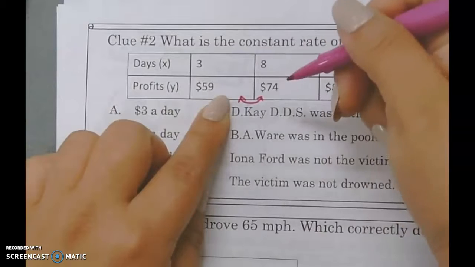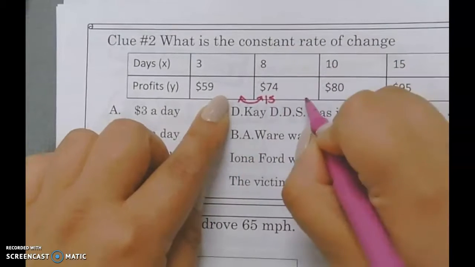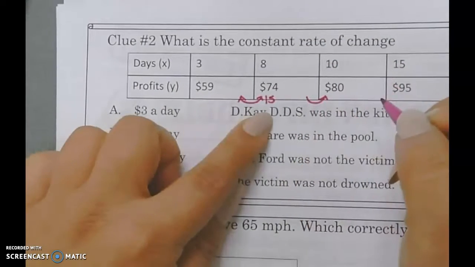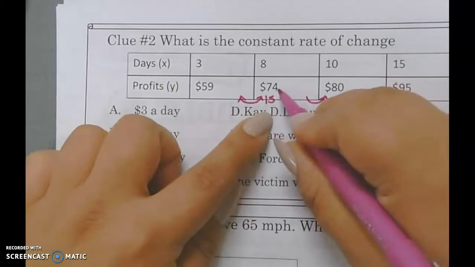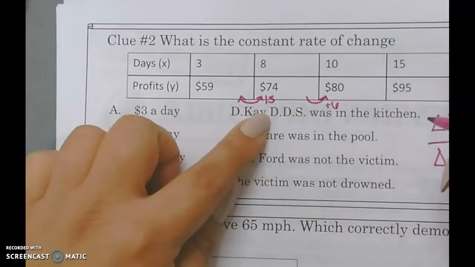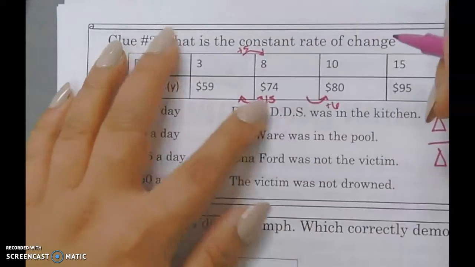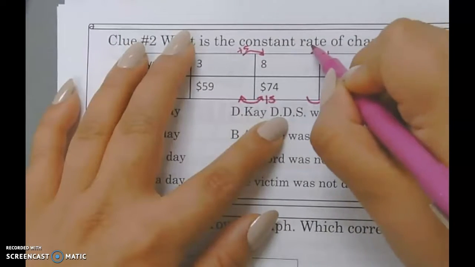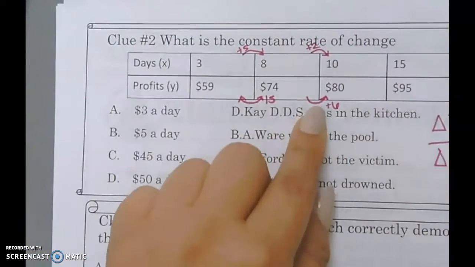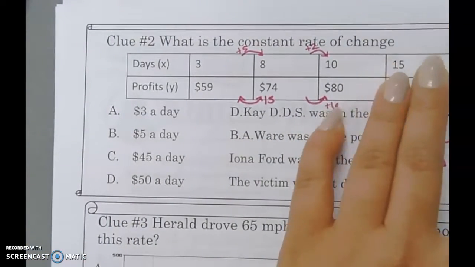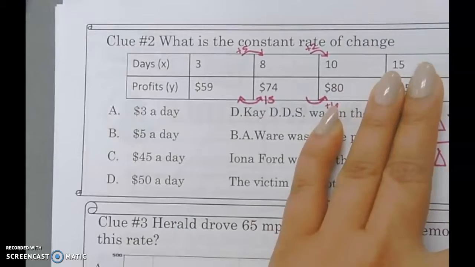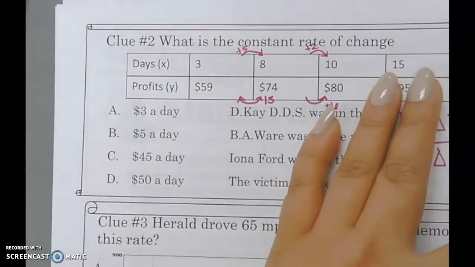We're adding 15. And from here to here, we add 6. From here to here, we add 5. From here to here, we add 2. So you'd put change in y, 6, over the change in x, 2.